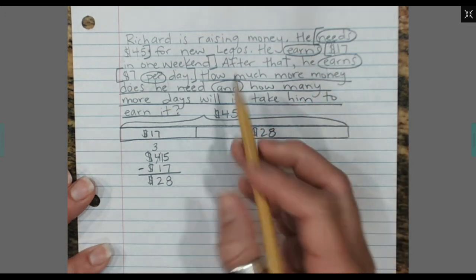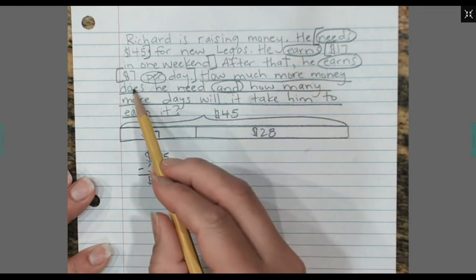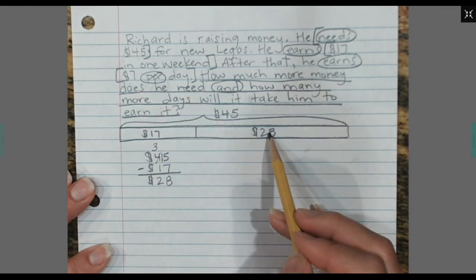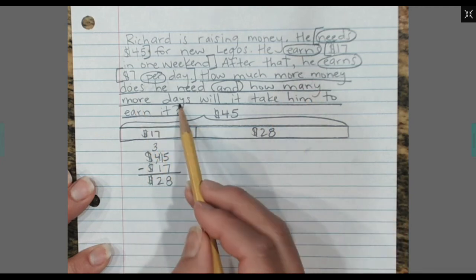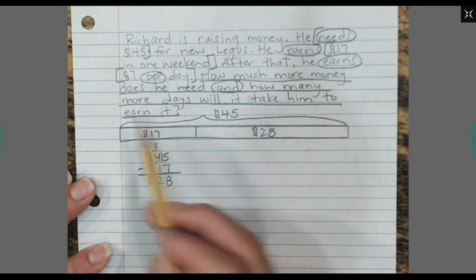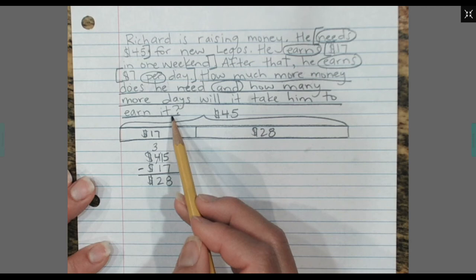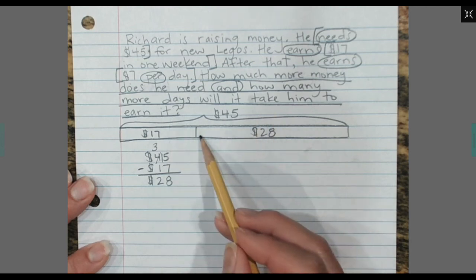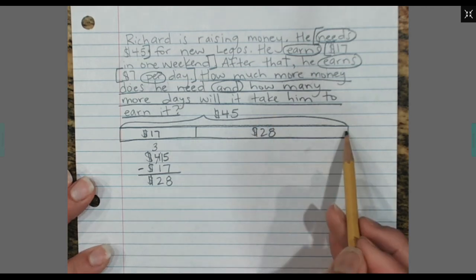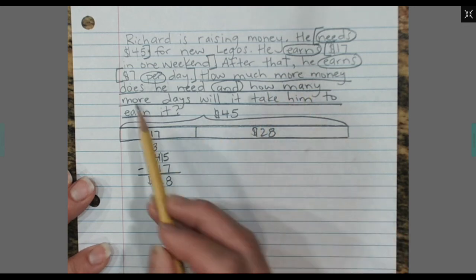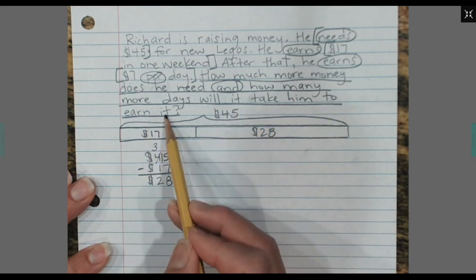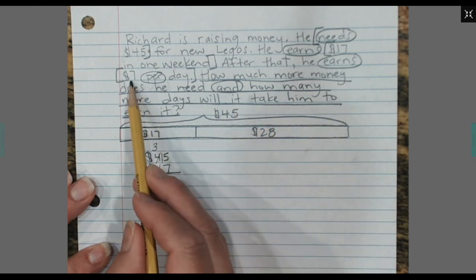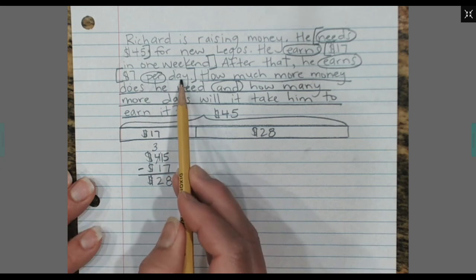Am I done now? How much more money does he need? Got that. And how many more days will it take him to earn it? Nope, I'm not done yet. So I know that he needs $28 more, but I still have to find out how many more days it will take him to earn it. Well, I know he earns $7 per day.